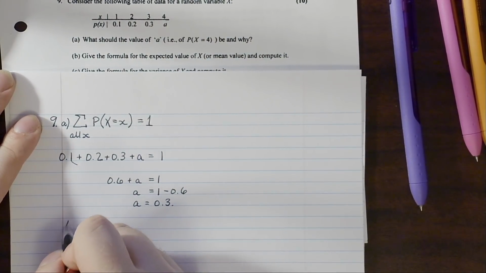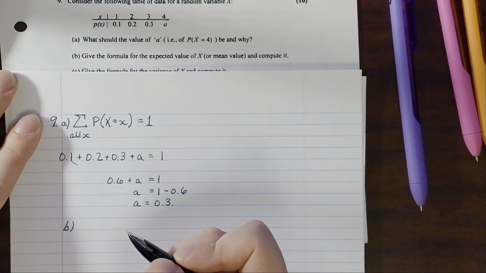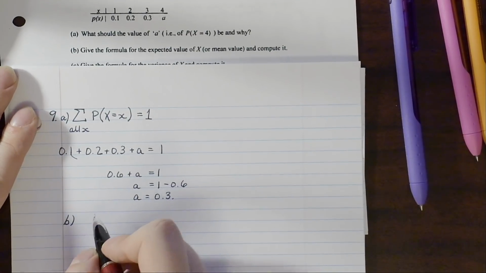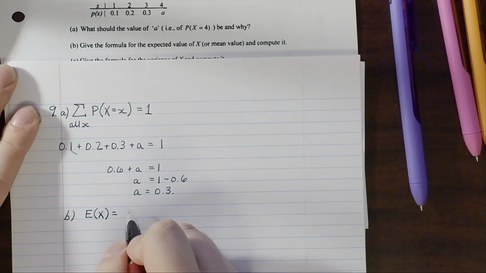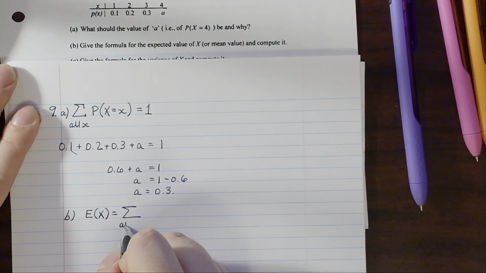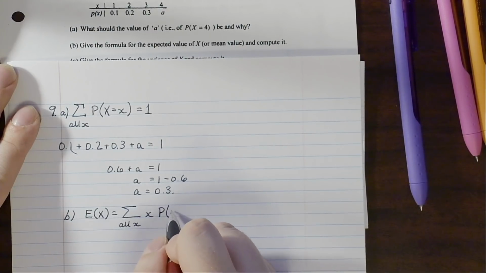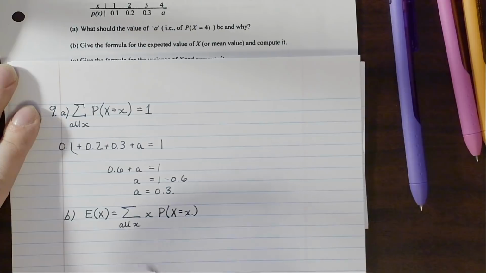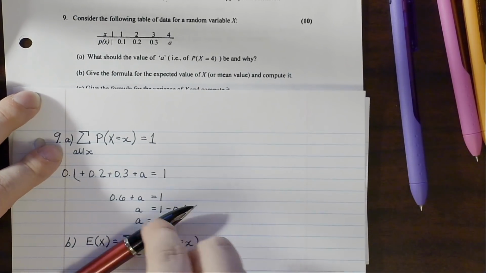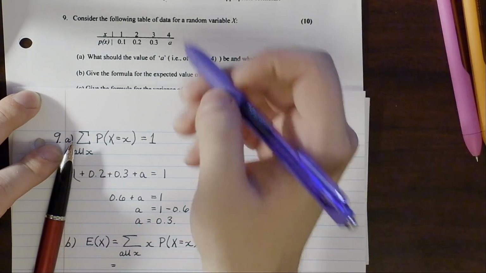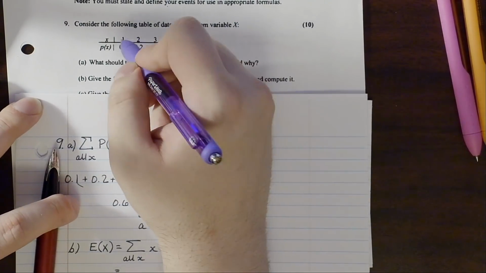Okay, B. Give the formula for the expected value of x, or mean value, and compute it. So the expected value is the sum of all x, so it's the value of x times the probability. This is kind of a slow way of writing it, so let me just do it this way. I have 0.3. I'm going to multiply these together.